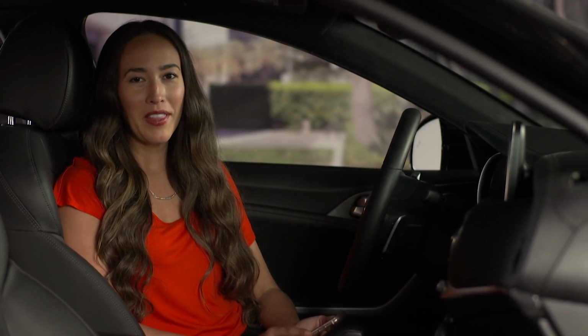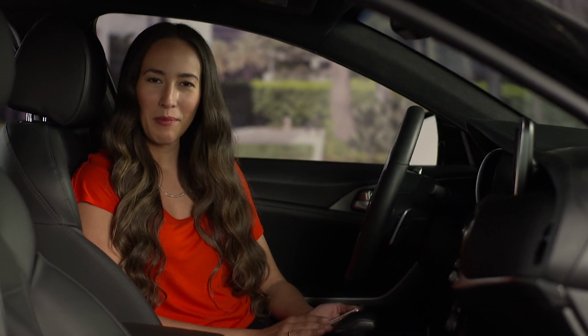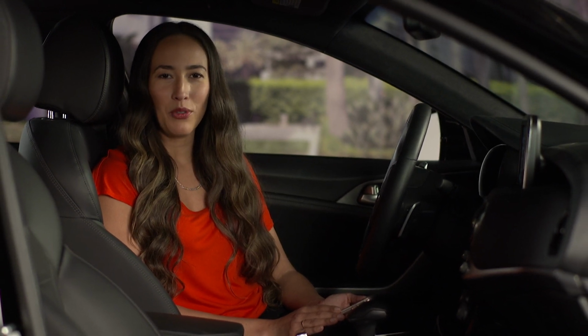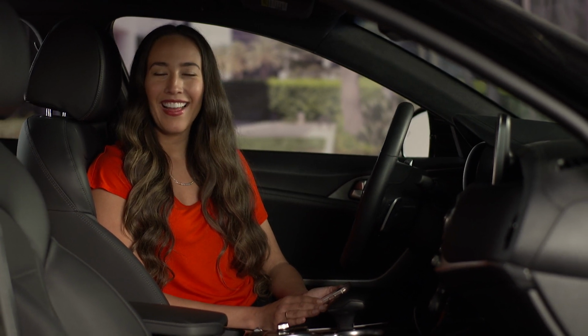Making and returning calls with Apple CarPlay, an integrated UVO solution for your Kia and your smartphone. For more information, check your car multimedia system user's manual or the Quick Start Guide hang tag that came with your new Kia. Thanks for watching.